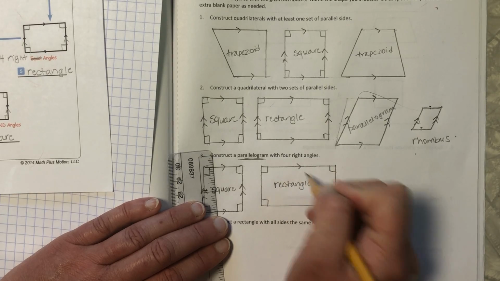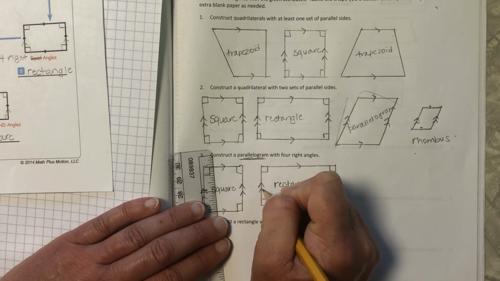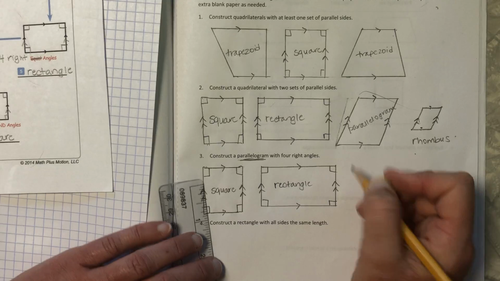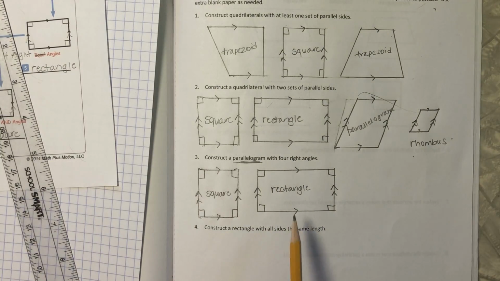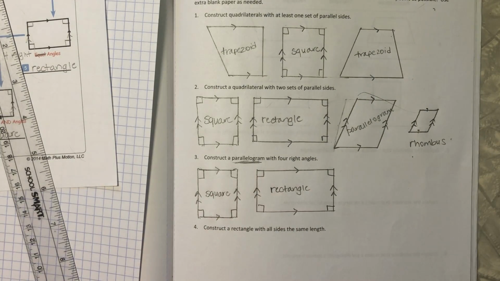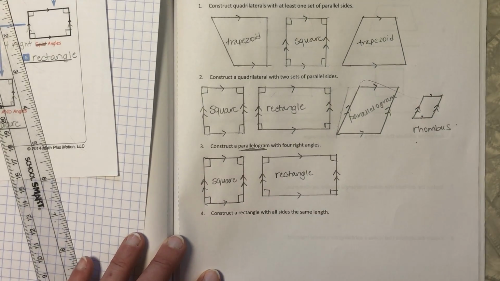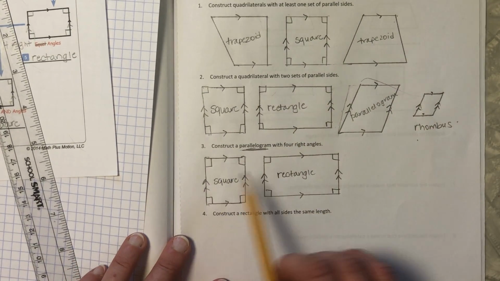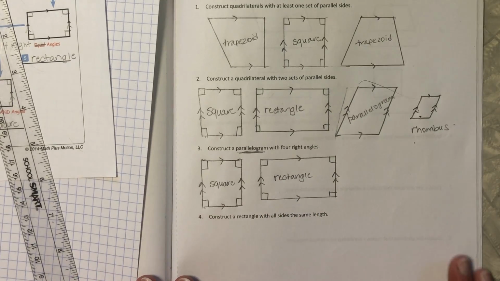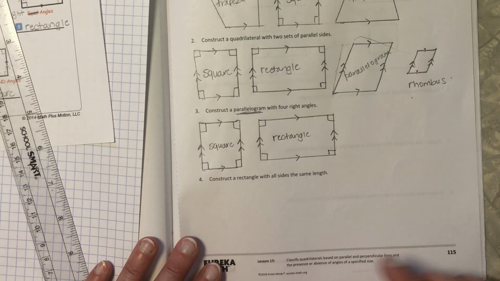All right, so here's my rectangle. It's a parallelogram because it has 2 sets of parallel sides and 4 right angles. Can I draw anything else here? Nope, I cannot. I can't draw anything else because these are the only 2 parallelograms that have 4 right angles. Now I'm going to get even more specific down here.